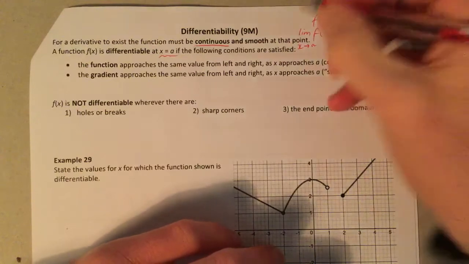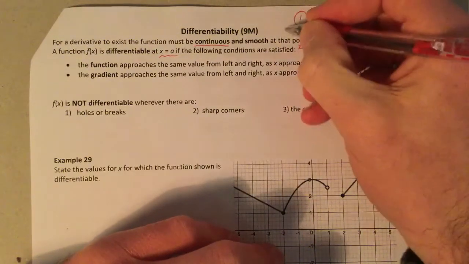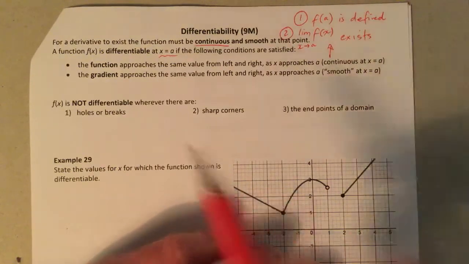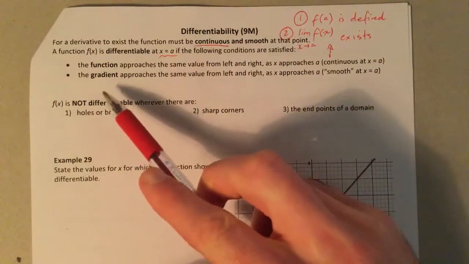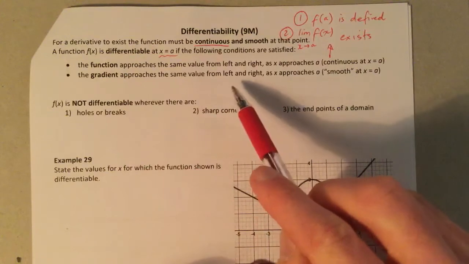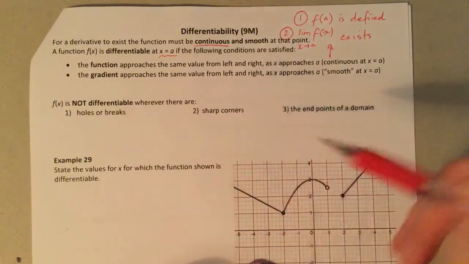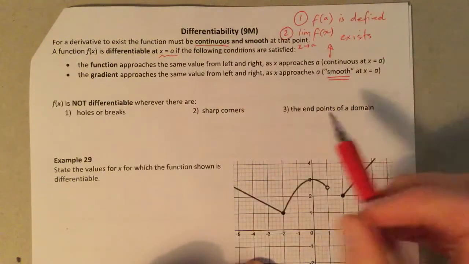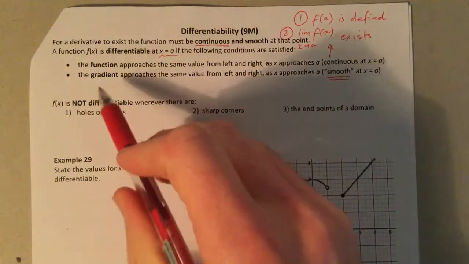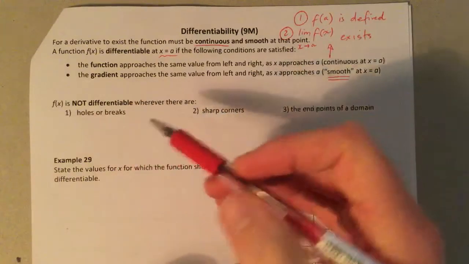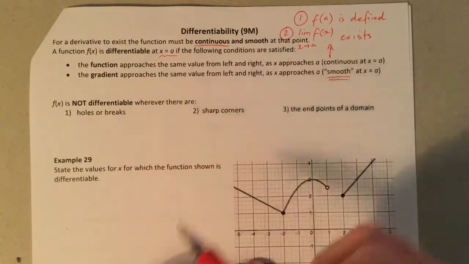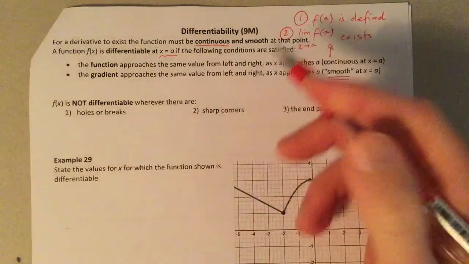So 1, f of a must be defined. 2, the limit as x approaches a must exist. And 3, the gradient also has to approach the same value from the left and from the right. So we're using this word smooth, which just means we can't have a jagged, sharp corner. But really all that means is that as you're coming from the left-hand side and from the right-hand side, the gradient must be approaching the same value at the point that you're investigating.